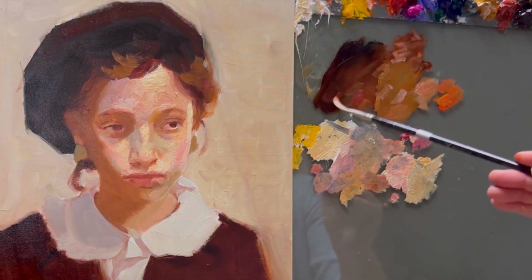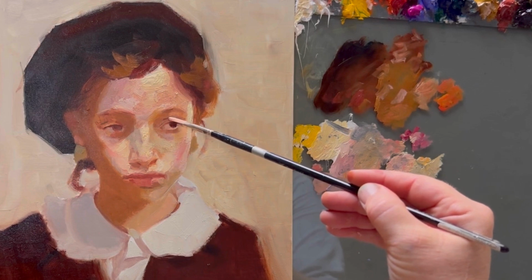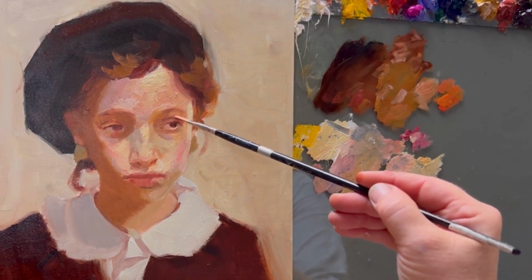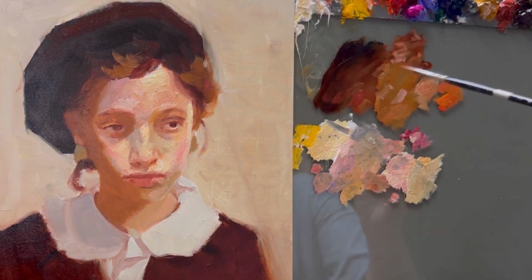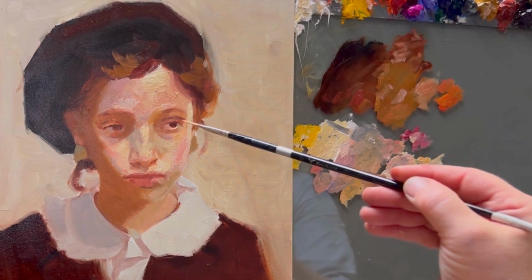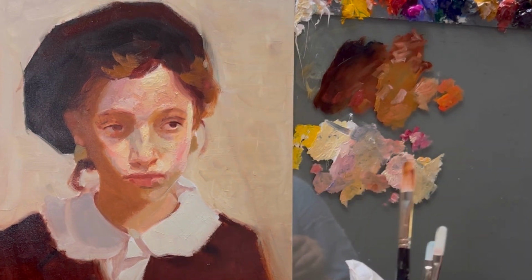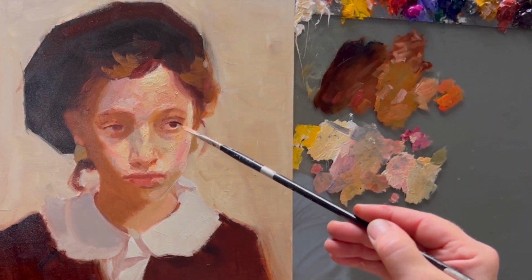So Terra Rosa into my shadow shape, bring a little, but we don't want to make lines, we want to make shapes. So be aware if you're making too many linear brushstrokes, then see how else you can make that work better. So instead of line, it's more of a maybe a triangular shape.